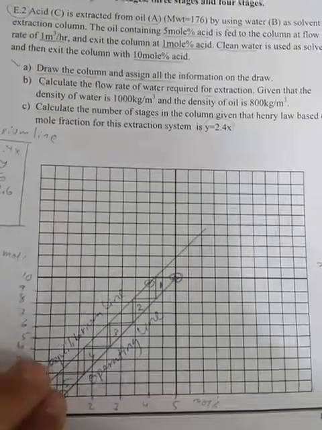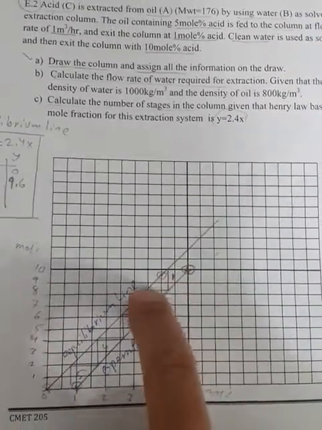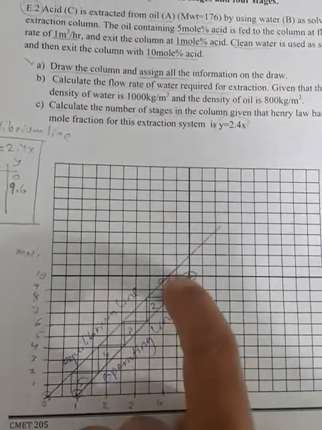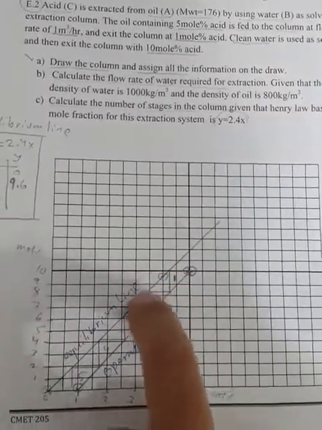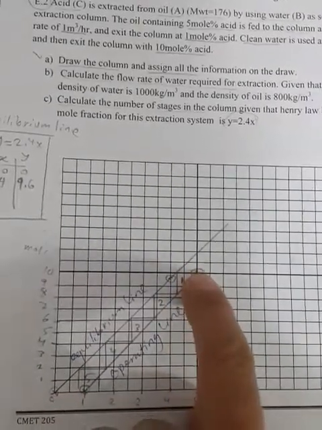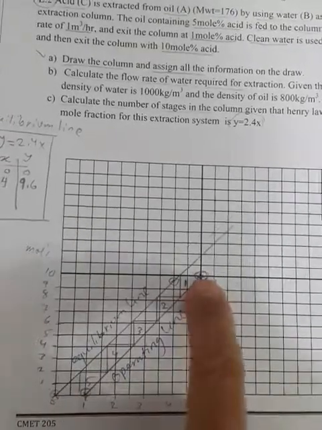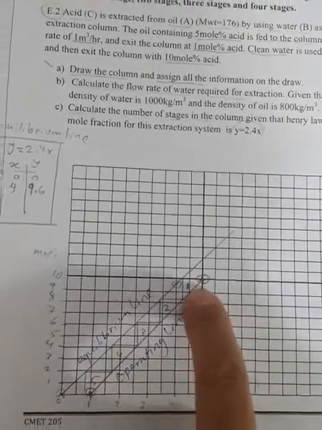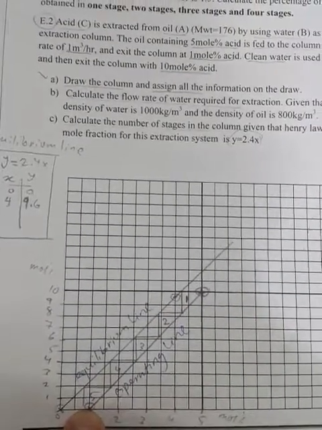After we have both lines, we can start drawing the stages as usual, perfectly horizontal and perfectly vertical until we reach the top of the column. So this is the bottom of the column and this is the top of the column. In this case, what I got is five stages.